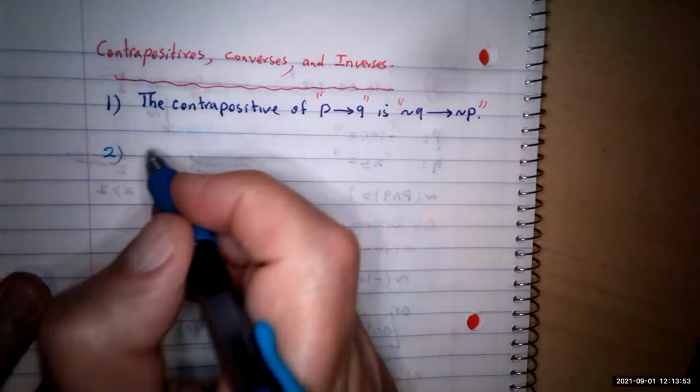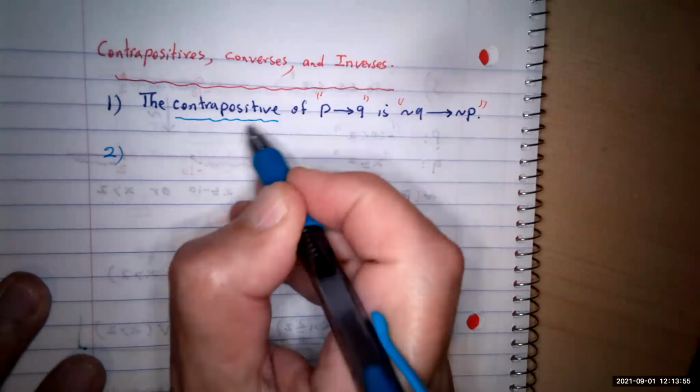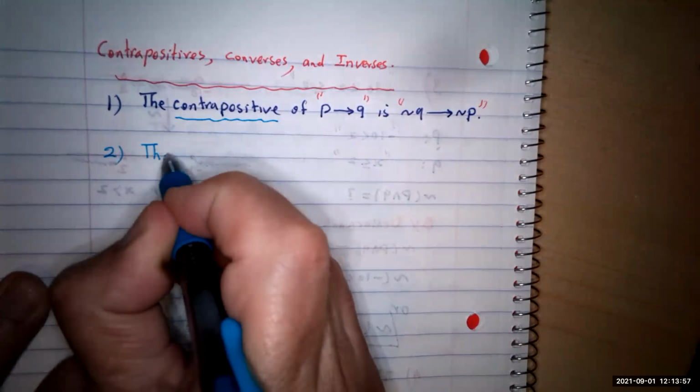Now the second one of these expressions. What is the converse? If you switch P and Q, you get the converse. So that was the contrapositive. What is the converse?